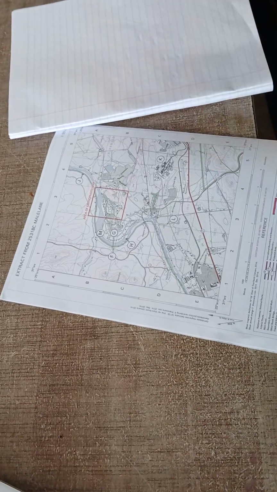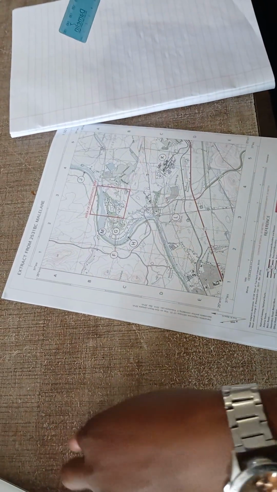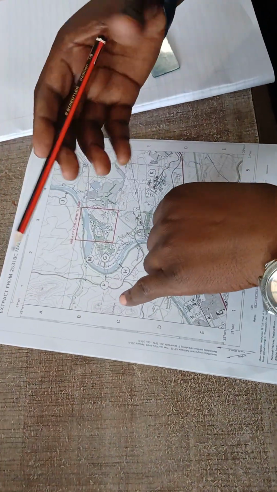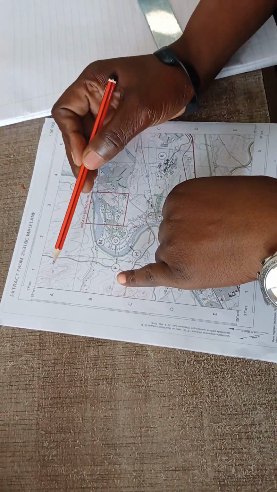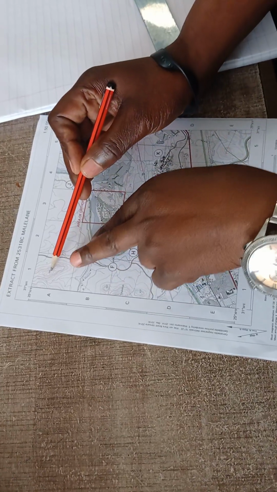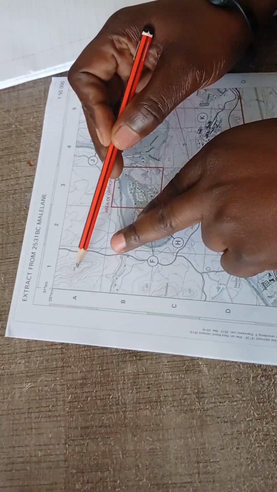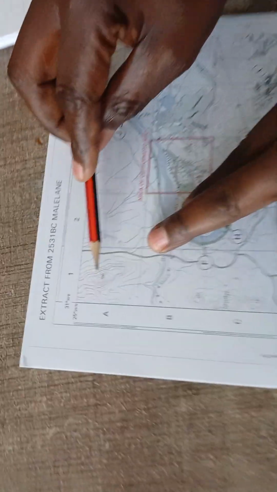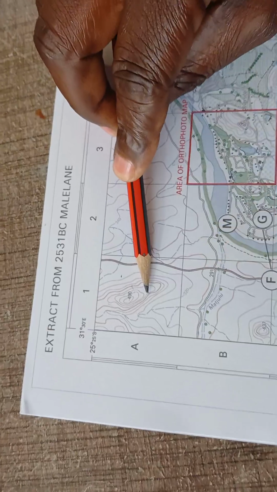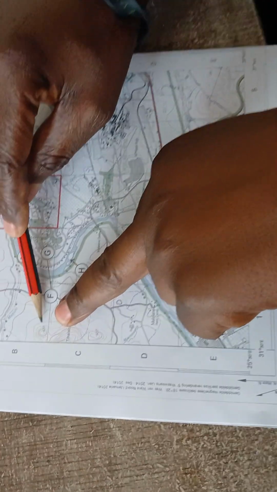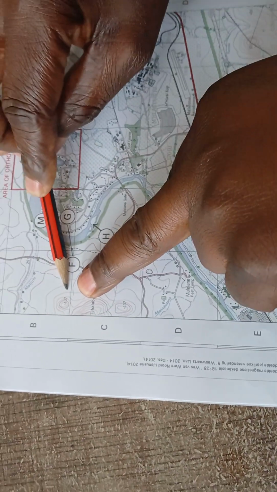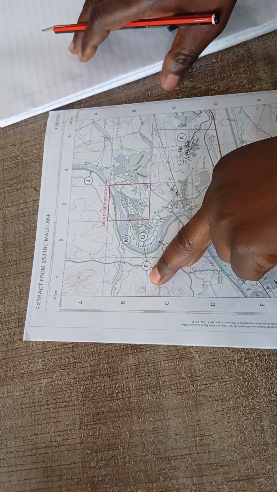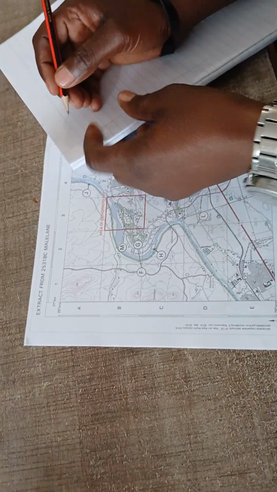Good afternoon. So now you have also requested that I do the calculation for gradient. So I'm going to use this map of Malelane. I want to calculate the gradient from spot height 490 in A1. You can see this is the spot height 490 in A1 to spot height 437 in B1.